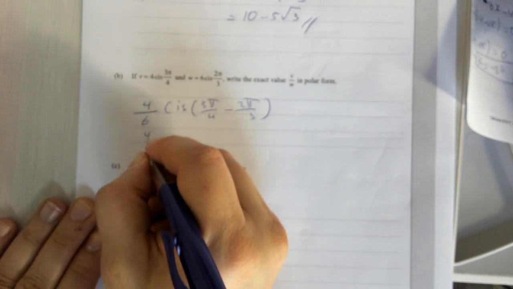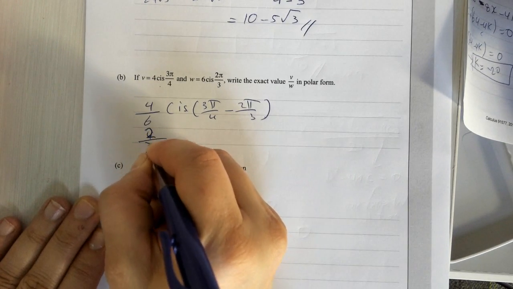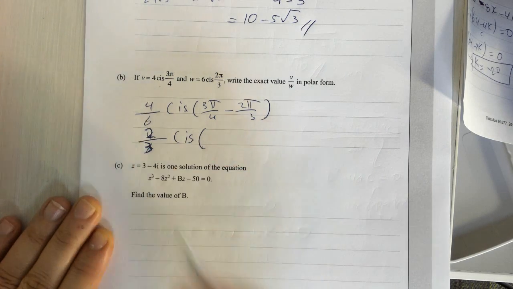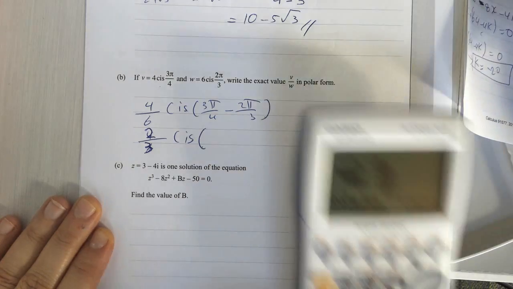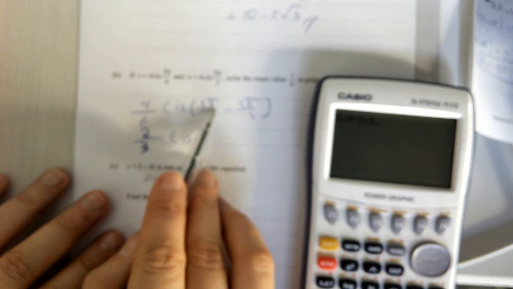And then you can simplify it further by having this 2 over 3. If you simplify that, cis. And if you don't like fractions a lot, you can always use your magic calculator. So you can say 3 over 4 minus 2 over 3. You can see that I've left the pi out because I want to write my answer in terms of pi.